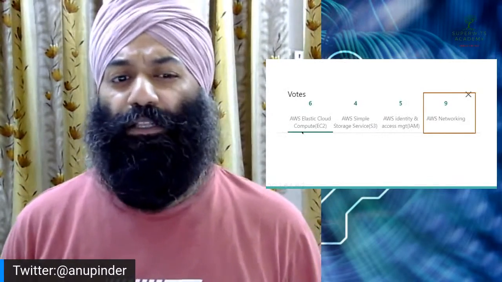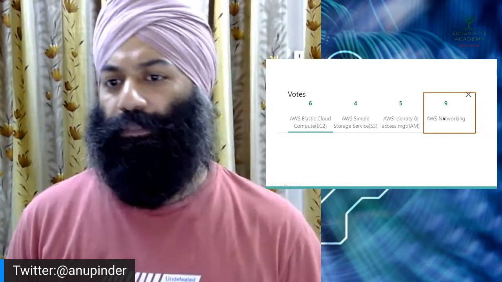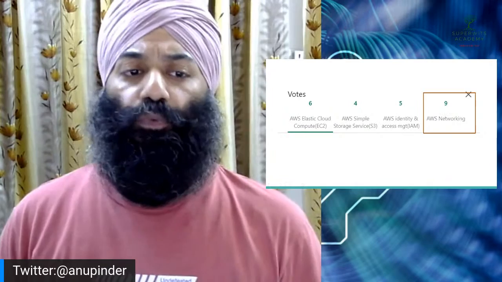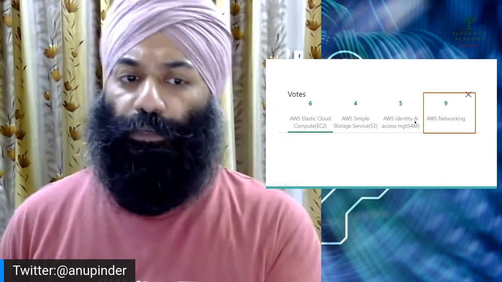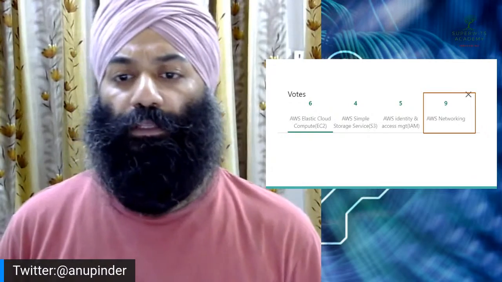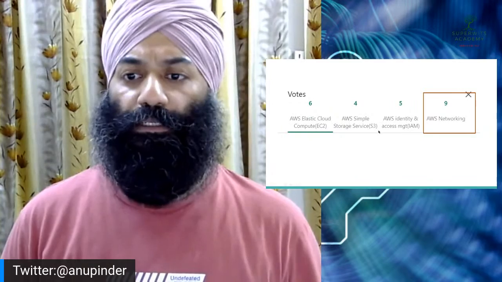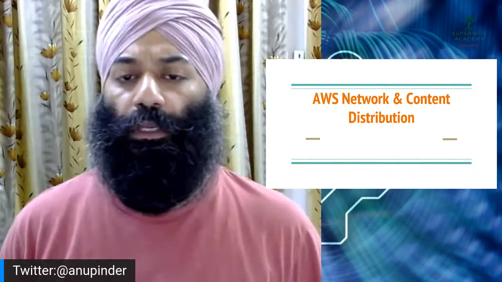You can clearly see that from overall 24 votes, this particular thing got 9 votes. So definitely this networking cannot be done single-handedly. It is supposed to be worked out with the other services as well. So no worries, we are also going to talk about some of the other services in between wherever they are applicable. So let's get started with the AWS network and content distribution.